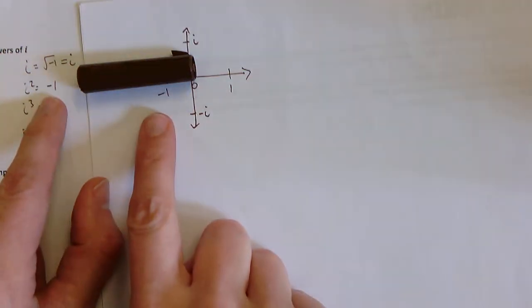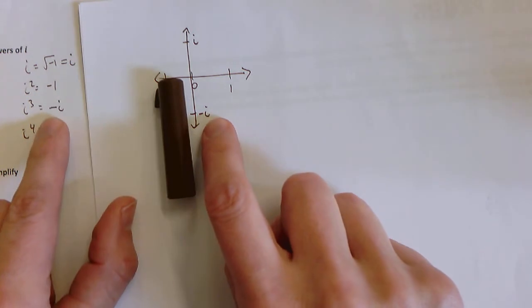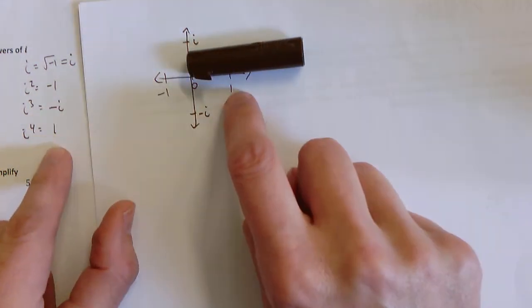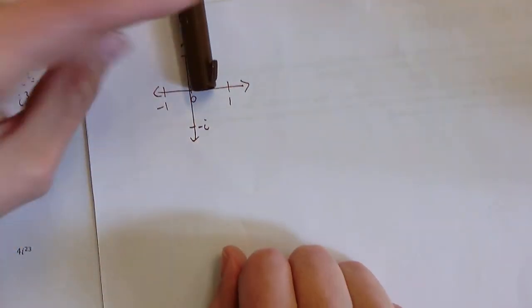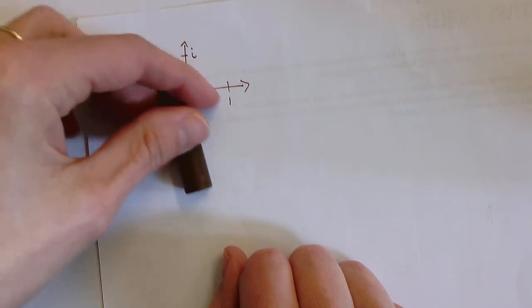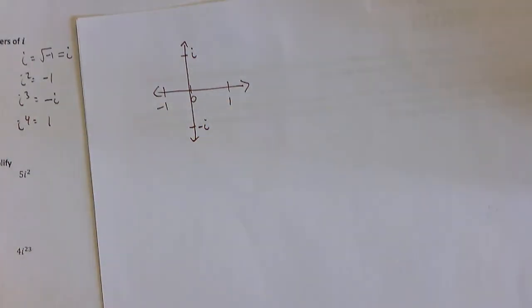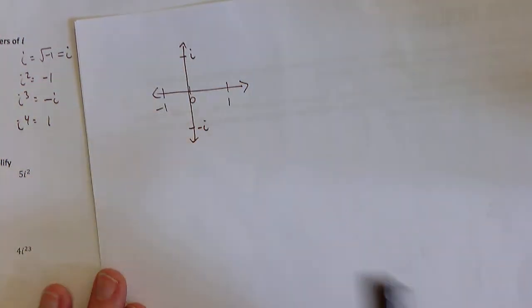We ended up over here at negative 1. Multiply by i, do another quarter turn. We ended up down here at negative i. Multiply by i, it's another quarter turn. We ended up at positive 1, right? Multiply by i, quarter turn up here. Then another quarter turn, another quarter turn, another quarter turn, right? So that's where you get this cycle where it's just going through these same 4 numbers over and over and over again, okay?